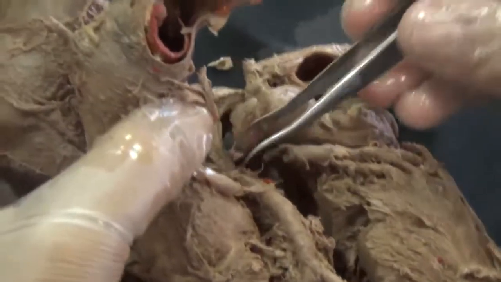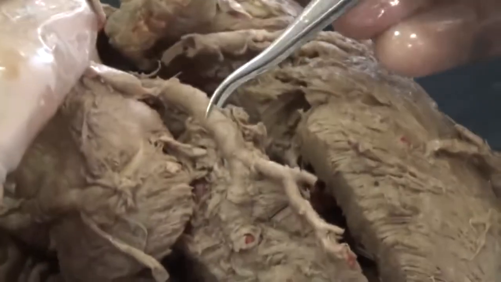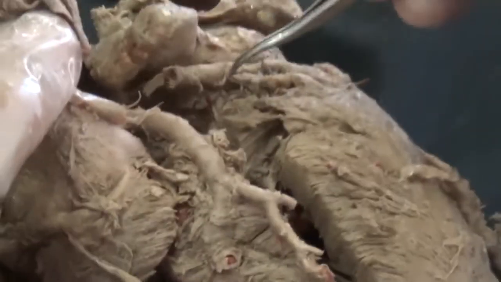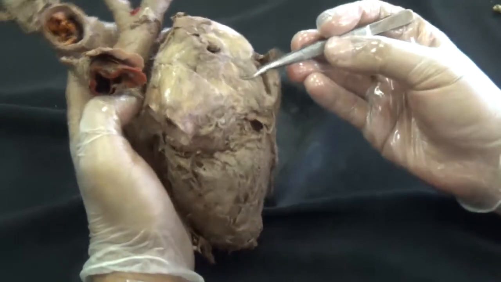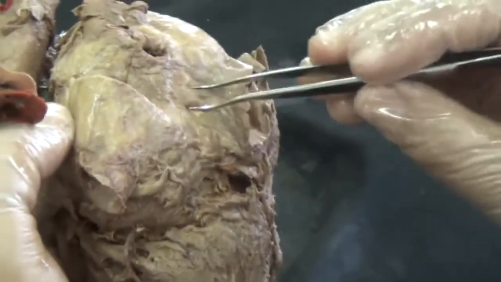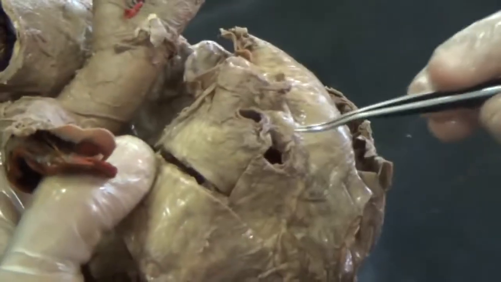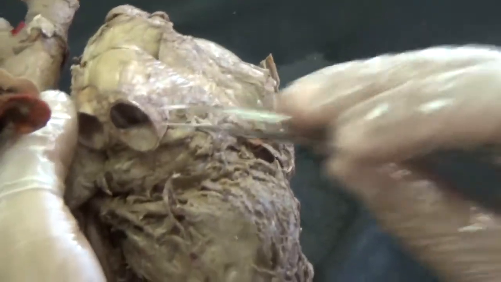And this is the left coronary artery, which is cut. It gives the anterior interventricular artery and the circumflex artery. Here is the base of the heart, which has been destroyed. And this is the left atrium, forming the base of the heart, with 4 pulmonary veins entering into it.